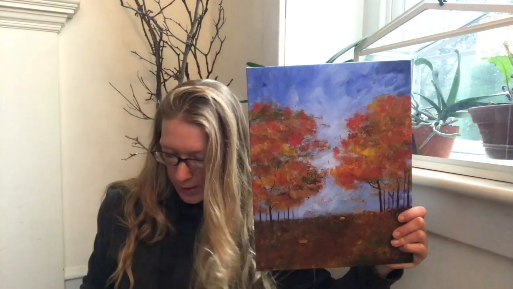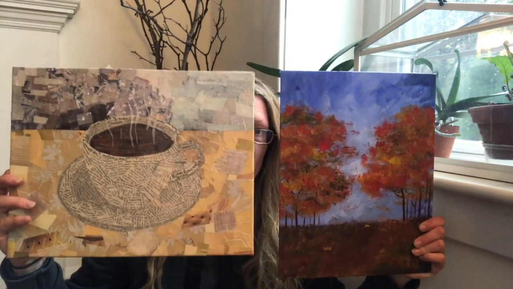Hello, my artists. This week we are going to focus on landscape art and also create a landscape art of our own. So I have two images I want to show you before we begin. I actually created both of these. One is a painting of trees and one is a collage with magazines of a coffee cup.